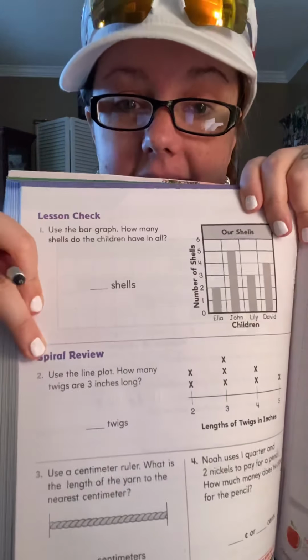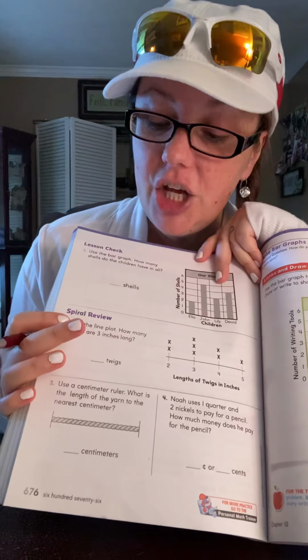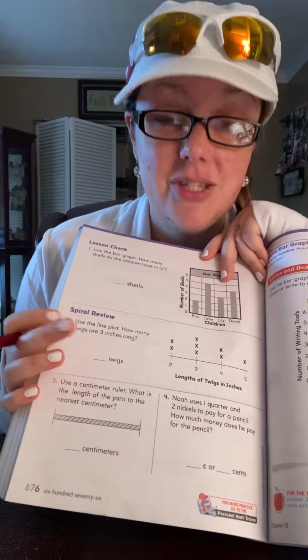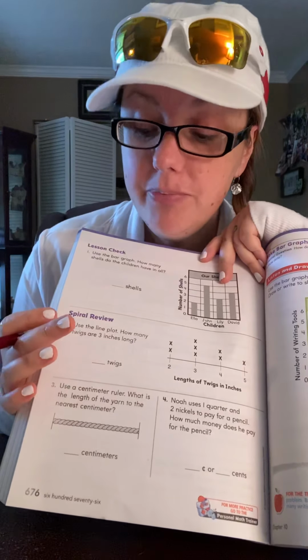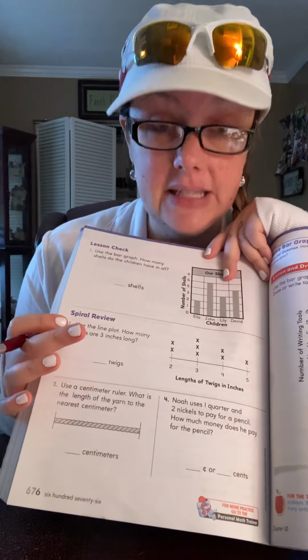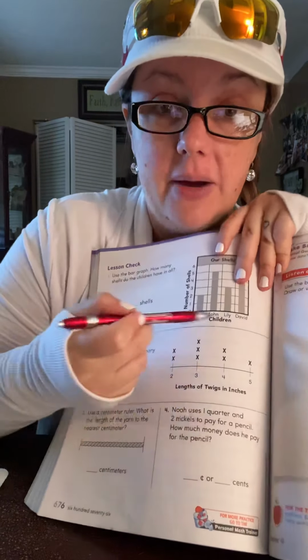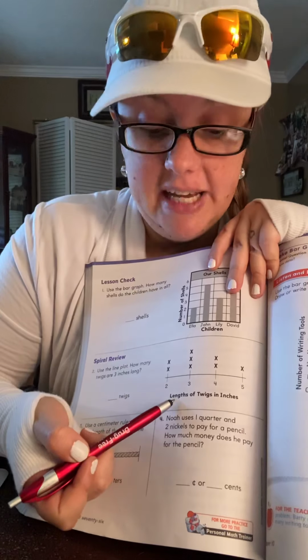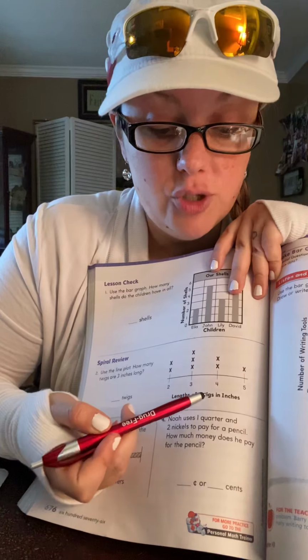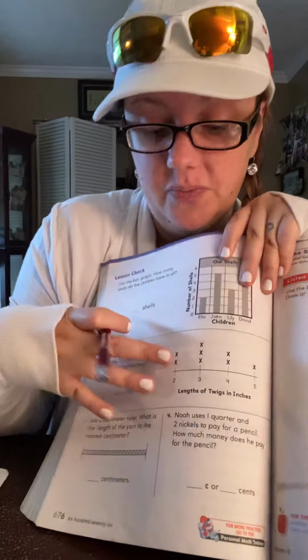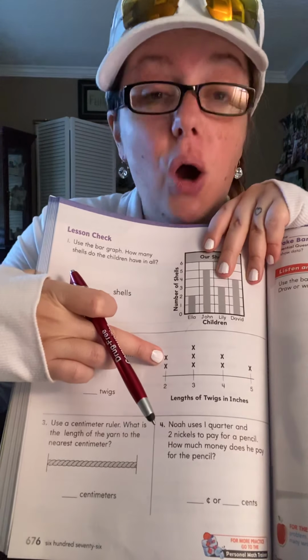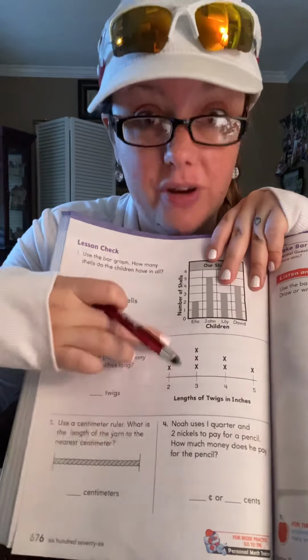We talked about picture graphs that used pictures, tally charts that used the tally marks, and we've done bar graphs that had the large bars. Now, on this one, where it says spiral review, it says use the line plot. So this is a line plot. How many twigs are 3 inches long? Now, let's look at our graph that we have here. At the bottom, it says length of twigs in inches. So they put an X over how many of the twigs were that size.